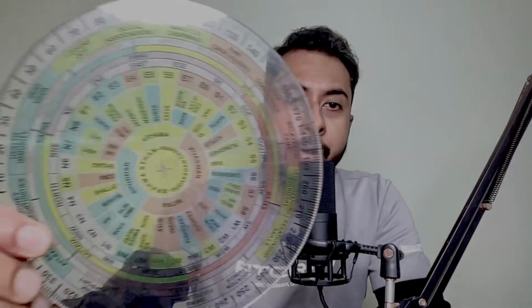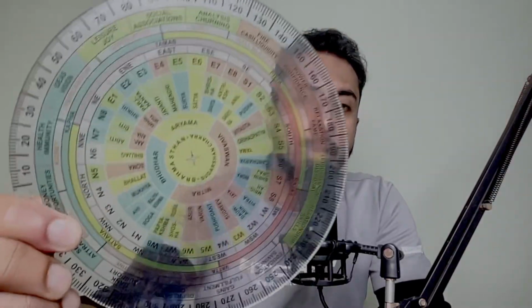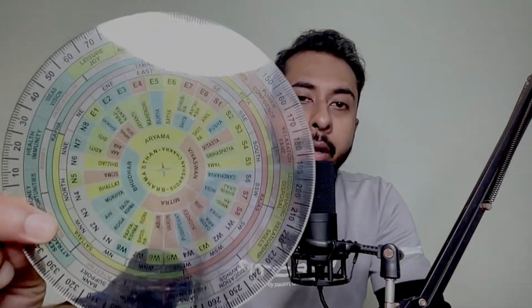Okay, before that let me tell you one thing, that you need something called a Shakti Chakra. Okay, so it looks like this. I hope this is very clear. This is called a Shakti Chakra. So 360 degrees is present. It is like a protector, a full size protector. Okay, so you need this thing if you are doing it on a piece of paper. It will be very helpful for you, and it is a very simple thing. Okay, so you need this.